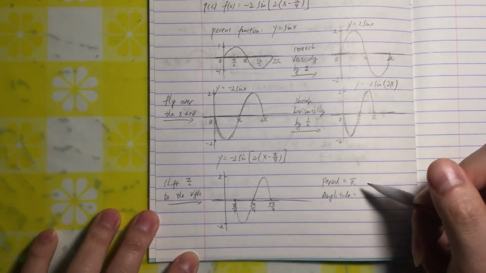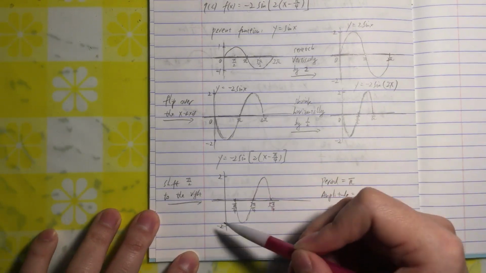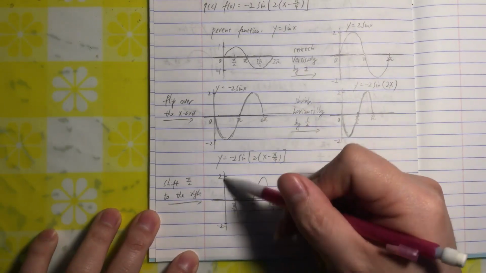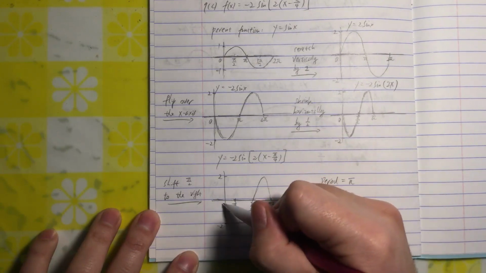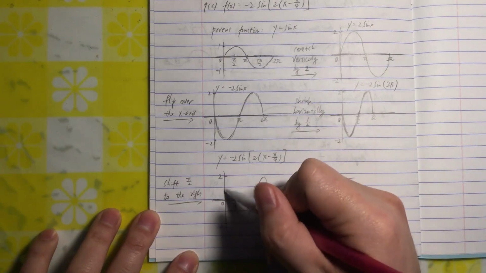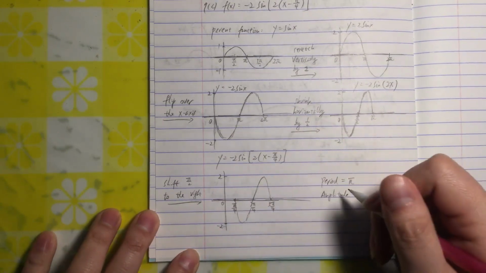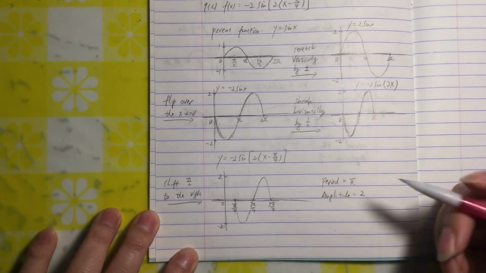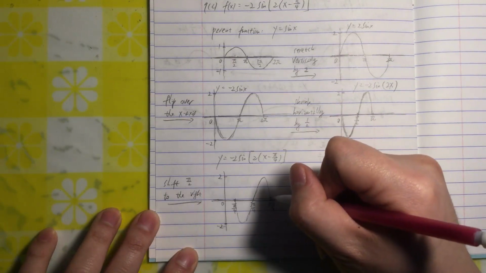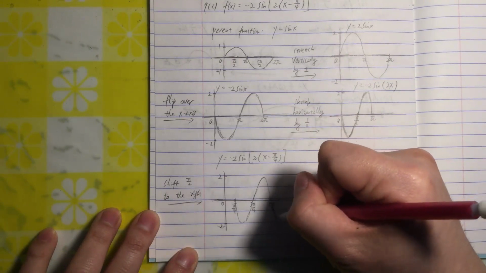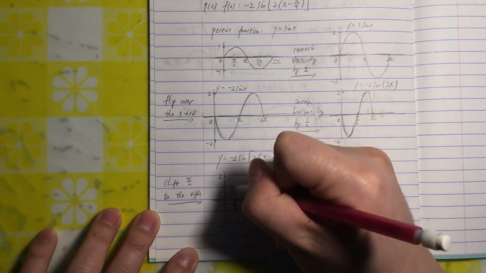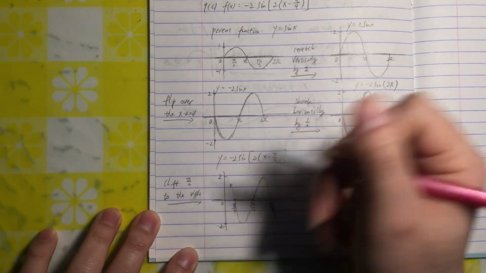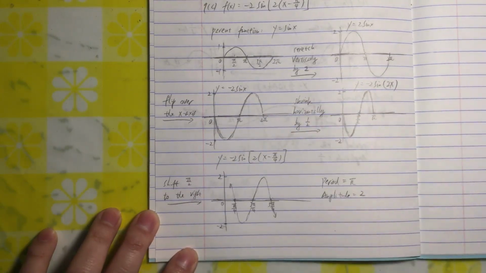Amplitude is half of the distance from maximum to minimum. Half of that distance is from 0 to 2, which is 2. That's the amplitude. And we know that the sine function repeats itself. That's the graph of this function.